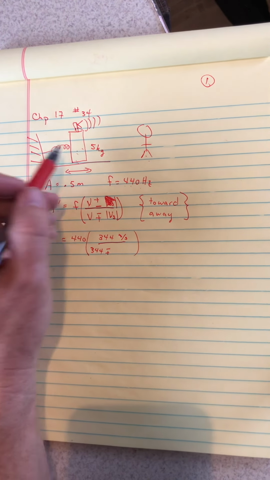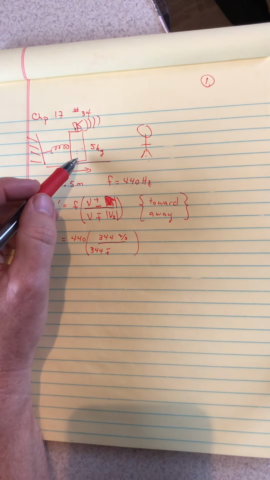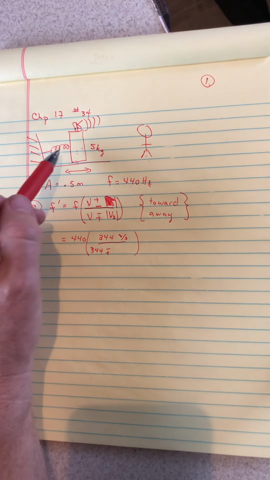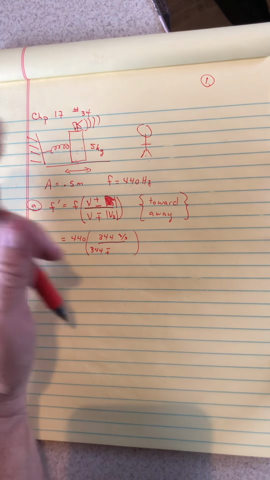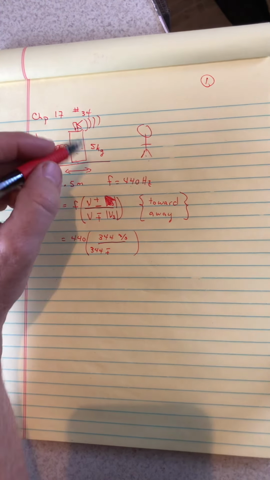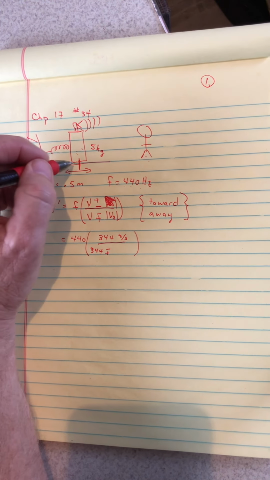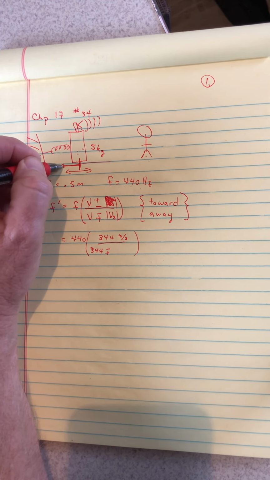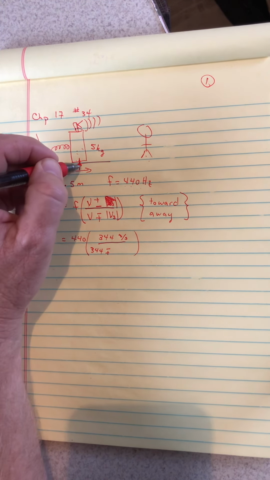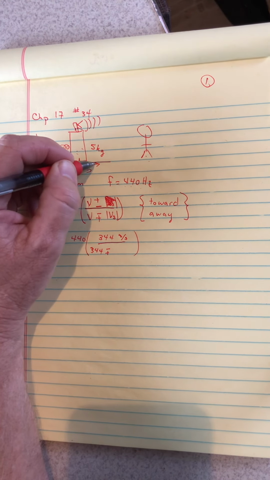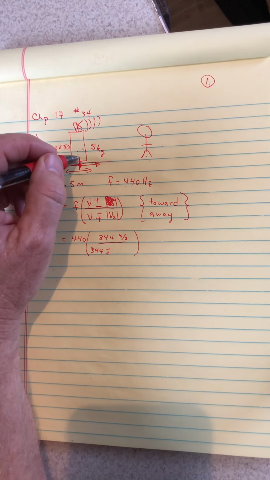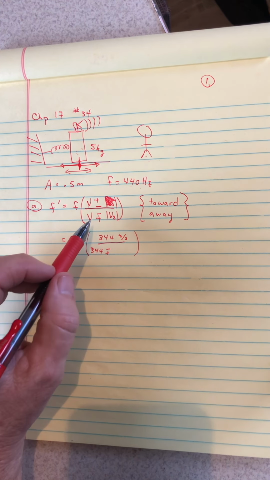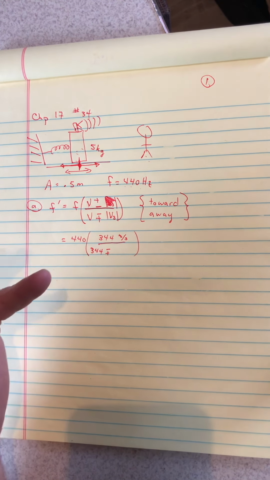Now, our source is what takes us back to chapter 15. Our source is oscillating back and forth, and so it goes faster, slower, faster, slower. And we learned in 15 that when it goes through equilibrium, it's going the fastest. So it would go out, stop, come back, right to equilibrium, go the fastest, come all the way out, stop. And so as it's going through equilibrium, it would be going its fastest. And that's the biggest change in frequency. And so that's really what we want here.